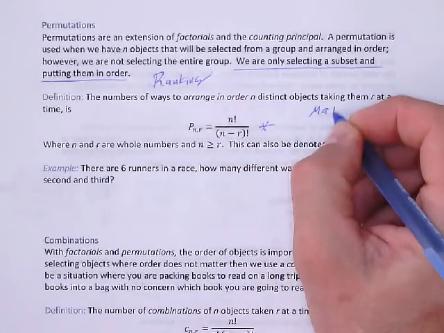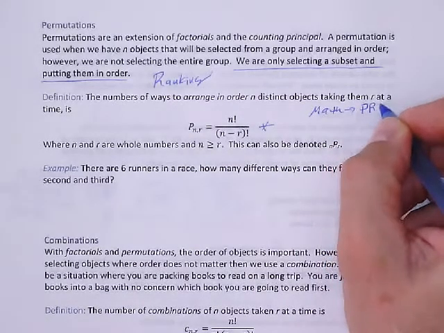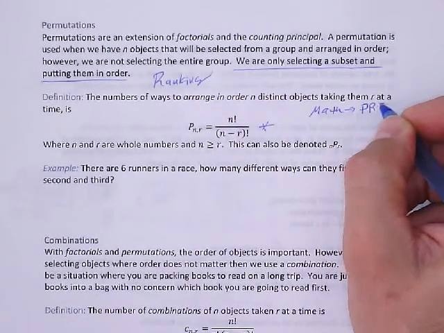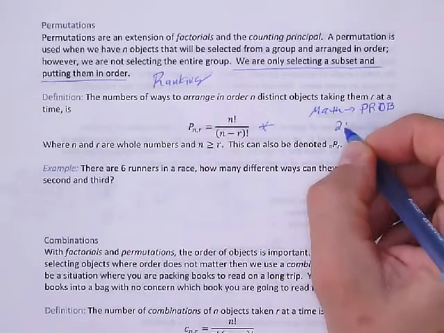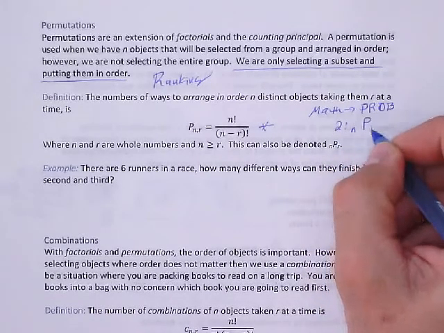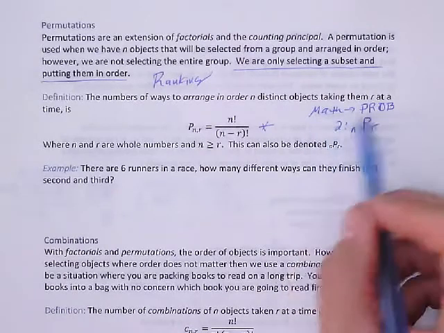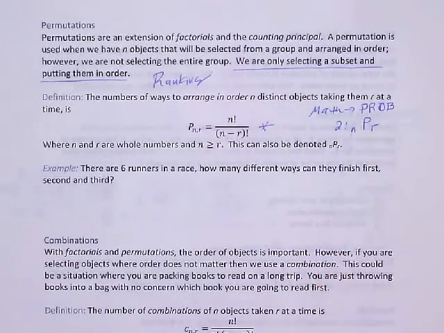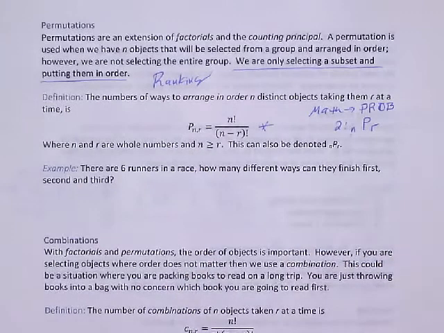So here's the definition and here's your formula, okay? In your calculator, you're gonna push the math button, then you're gonna go over to PRB, and it's option 2, nPr. So you're going to type your n in first, then you're going to do the math stuff, and then you're going to type your r in. Okay? And your trials has to be larger than the number that you're going to select.